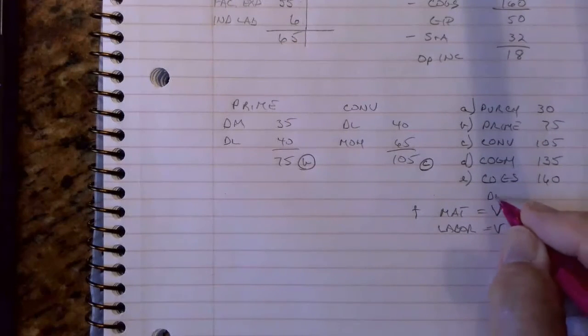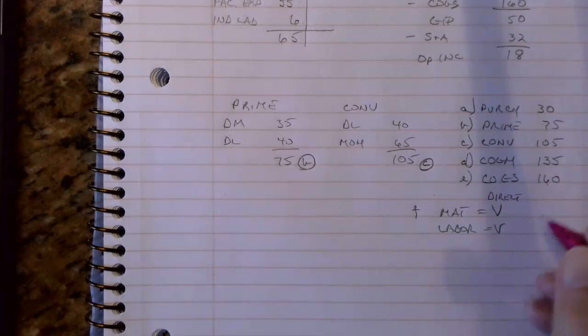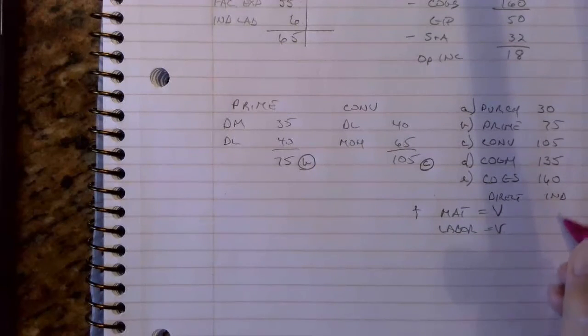The direct is variable. The indirect could be variable or fixed. Therefore, I'm going to say mixed for both of them. Okay, because if part of our labor was for management, then that would be a fixed cost. Okay, so we'll say that they're mixed.